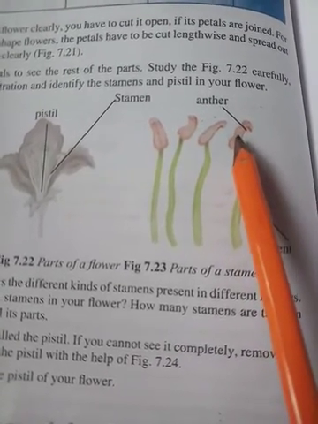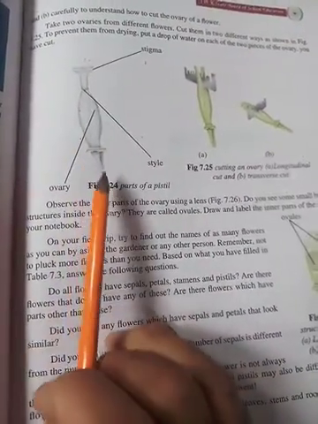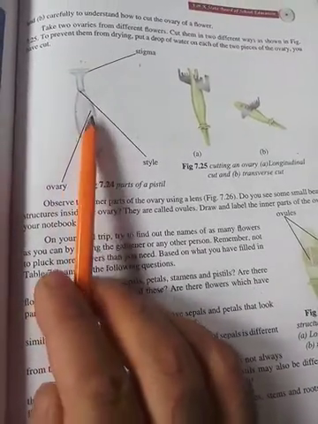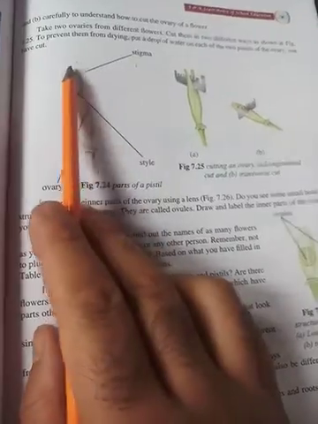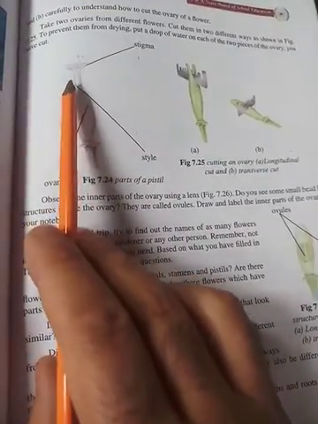So dear students, similarly there is the pistil. The structure of the pistil is like this. The female reproductive part has a broad ovary in the center. It has a stigma, and there is a style. This tube-like structure is the style.